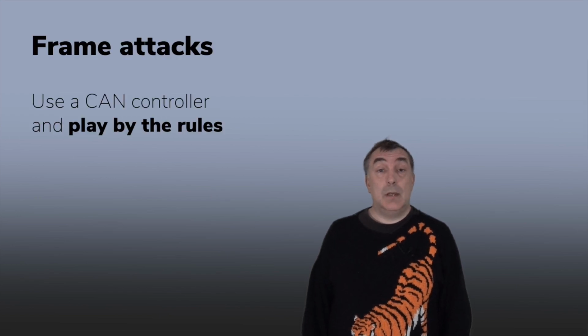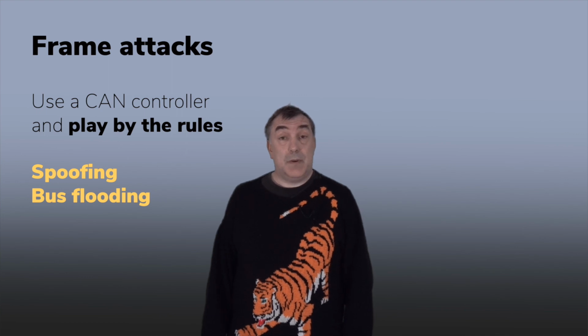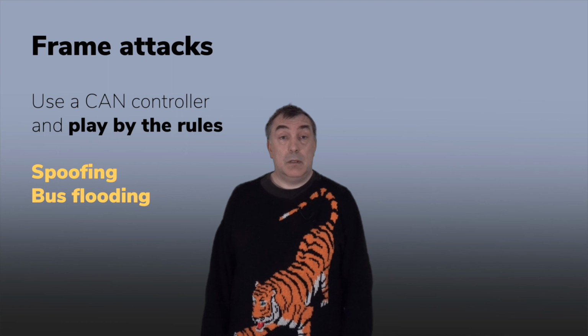Before we discuss CAN protocol attacks, let's talk about the opposite, frame attacks. Frame attacks use a CAN controller and play by the rules of CAN, or at least the rules that the hardware enforces. Frame attacks on the CAN bus are classic attacks, for example spoofing, where a frame is sent as if from another device, or bus flooding, where a storm of frames slows the bus down.